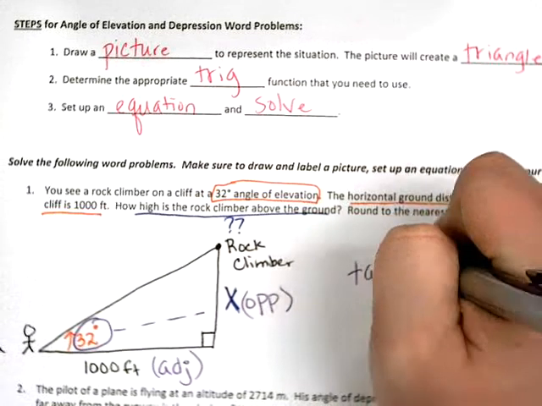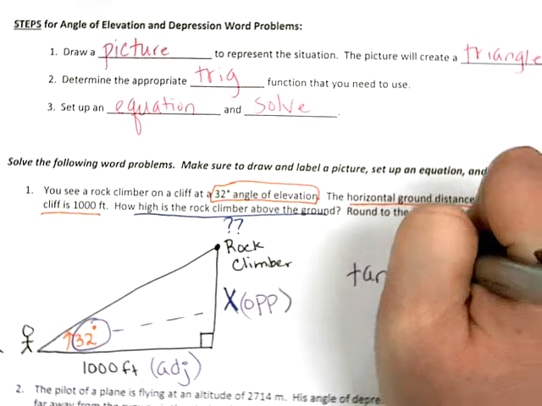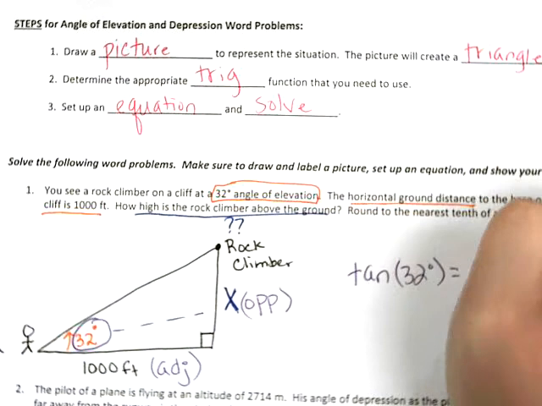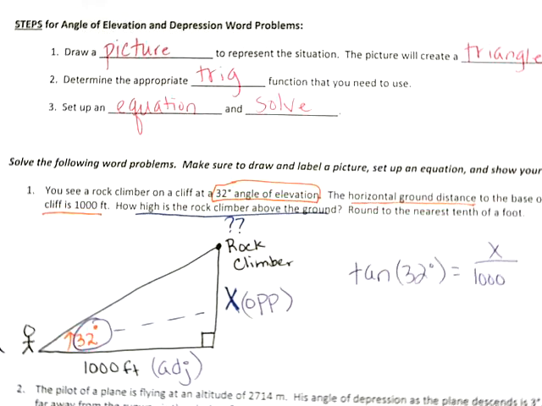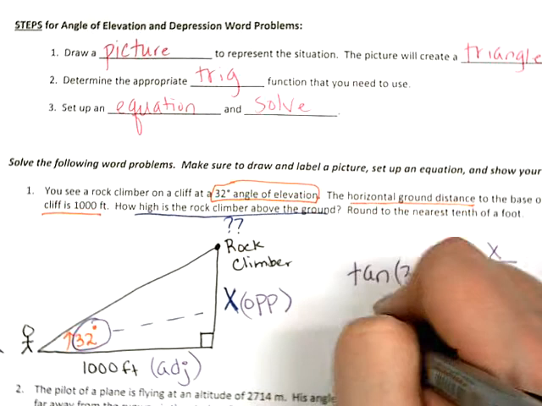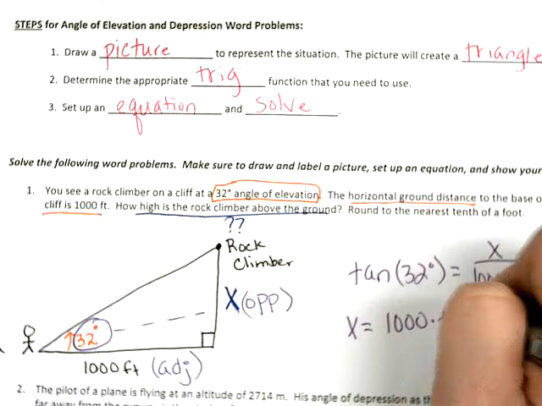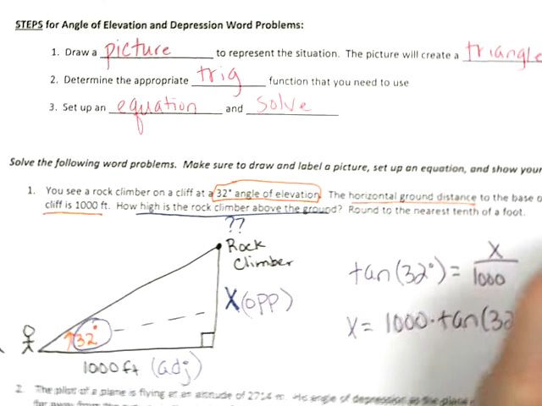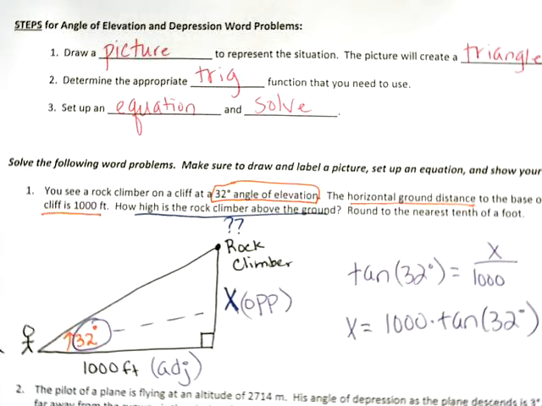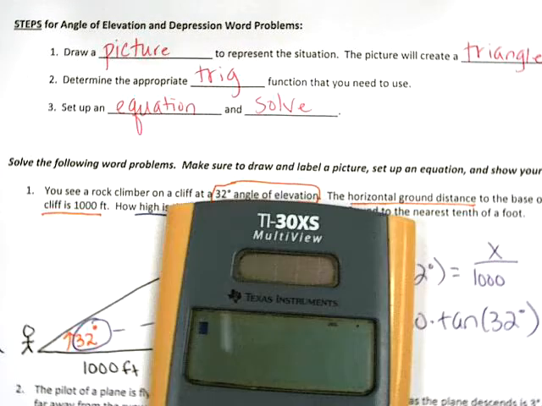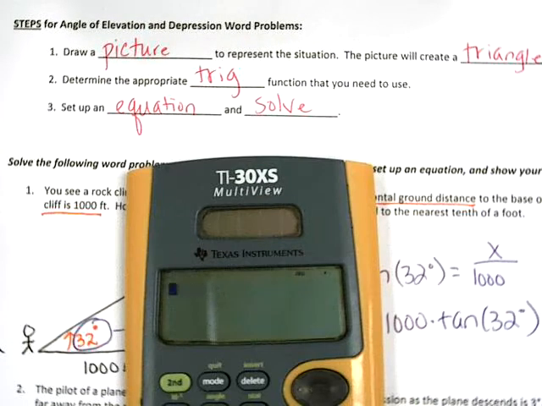So the tangent of 32 degrees is equal to the opposite side over the adjacent. So x is going to equal 1,000 times the tangent of 32. All right, you should be able to solve that no problem now. You guys took a quiz on that already. We're going to round to the nearest tenth of a foot. So let's go ahead and put this into our calculator.